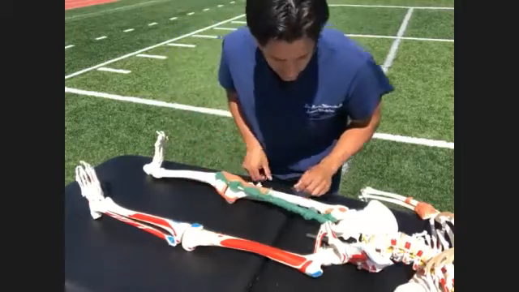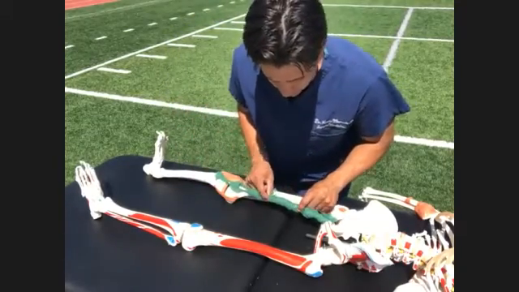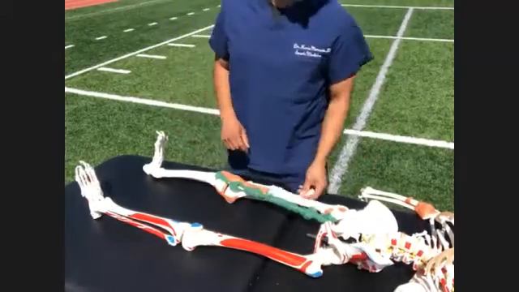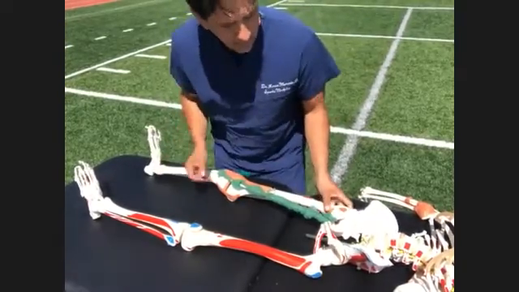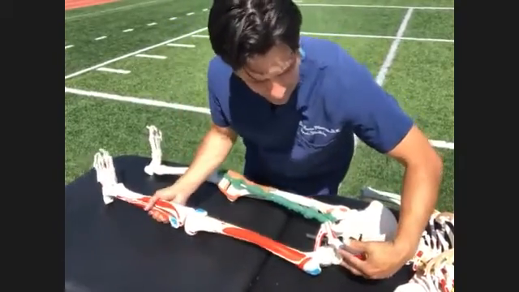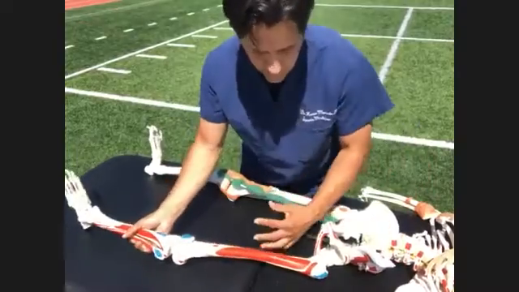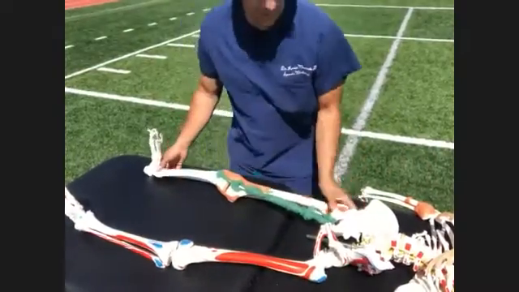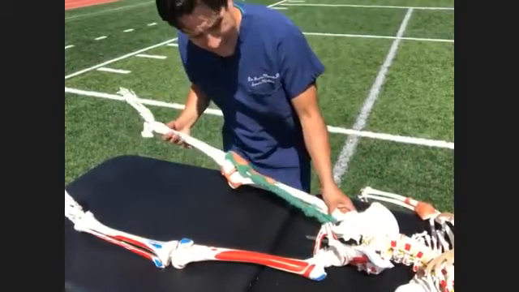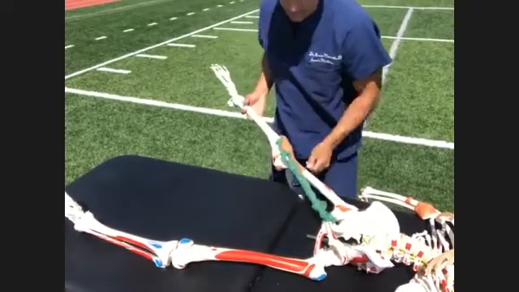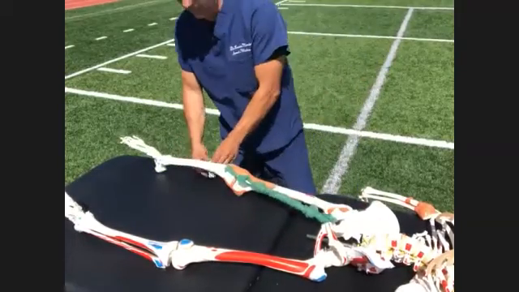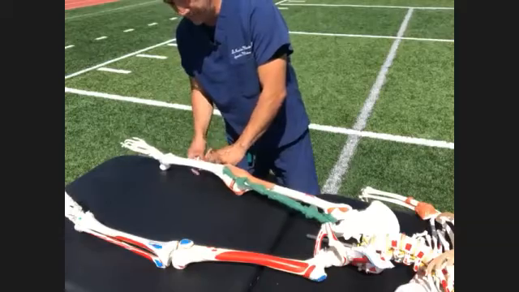So the adductors are also the groin. So when we abduct, we're going to put the groin, or the adductors, on stretch. As I abduct and that muscle contracts, this adduction group is going to be put on stretch.